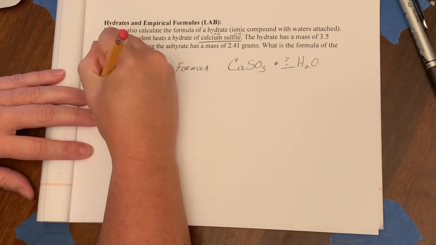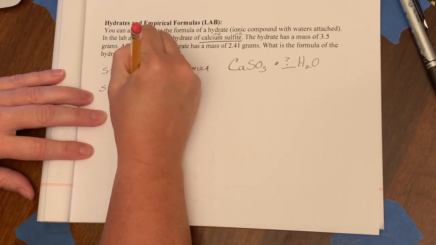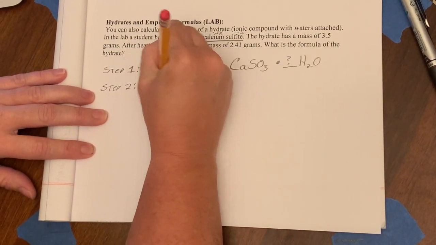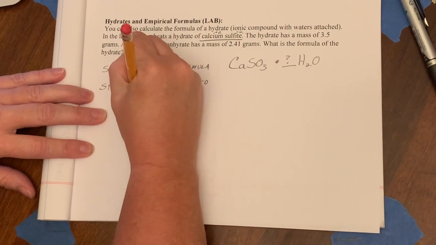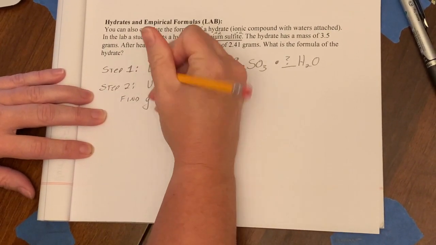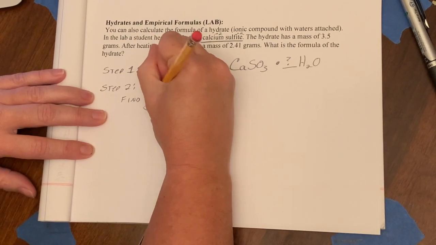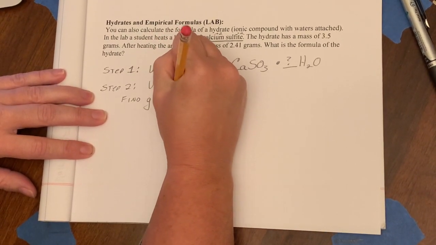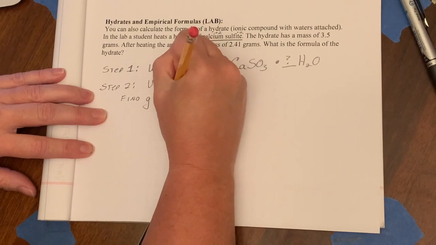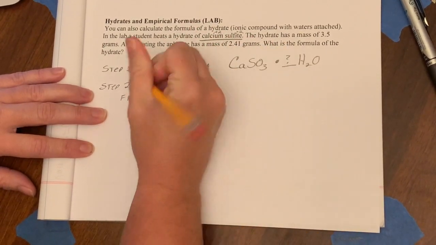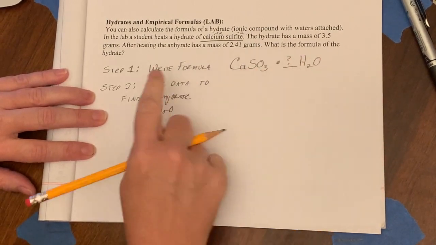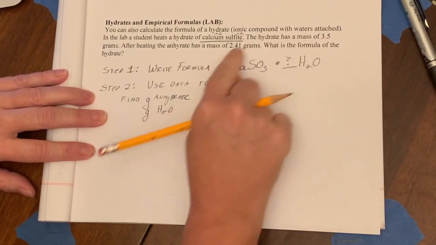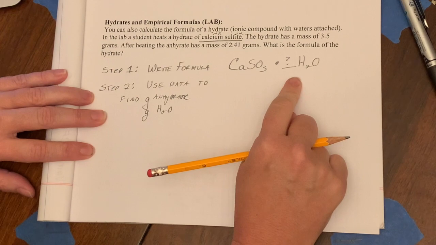So step 2, we're going to use the data to find grams of the anhydrate and grams of the water. In here it says the hydrate, so this whole thing had a mass of 3.5.